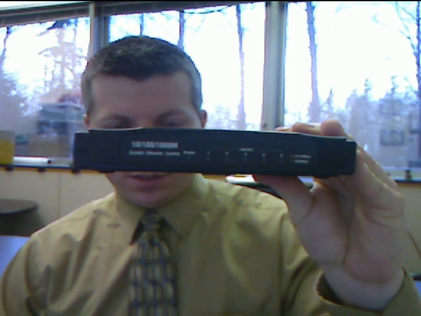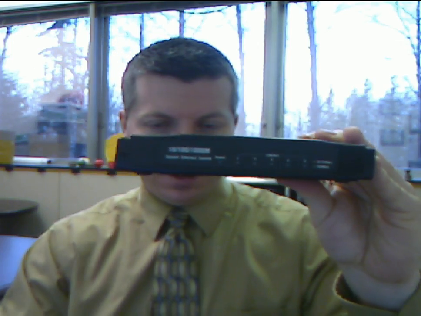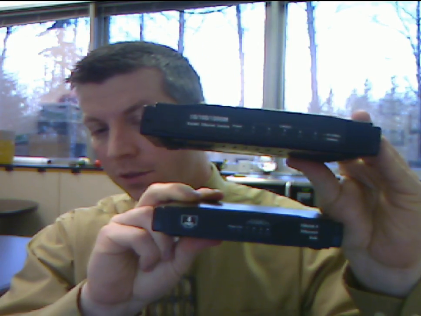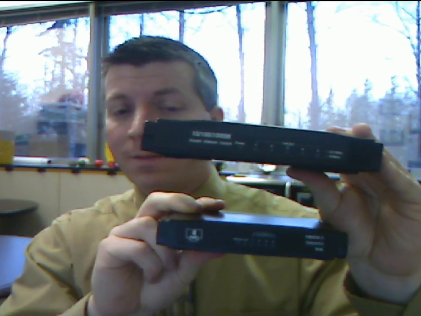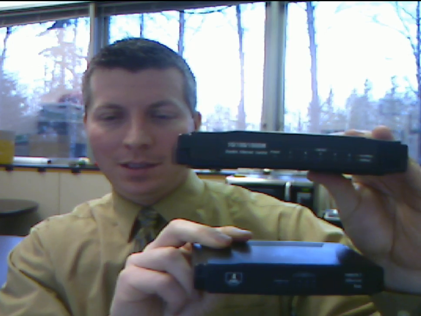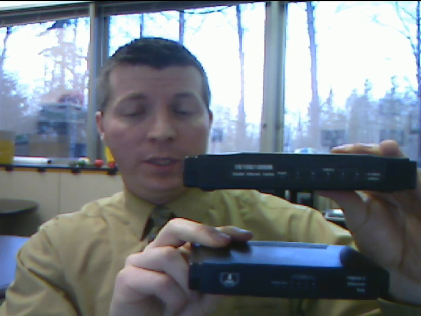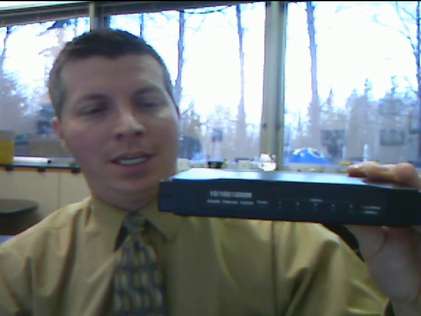The next component I have here is a switch, and this is a really nice switch that I have. It's a small one also. You see that it looks very similar to our hub. There isn't much difference to it. You have to know exactly what you're looking for from the front. You're not going to tell the difference unless you happen to be able to read it, where it says that the top one is a 10, 100, 1000 switch. So this is a 10, 100, 1000 switch, which is a gigabit switch.